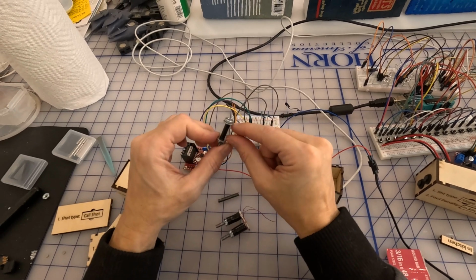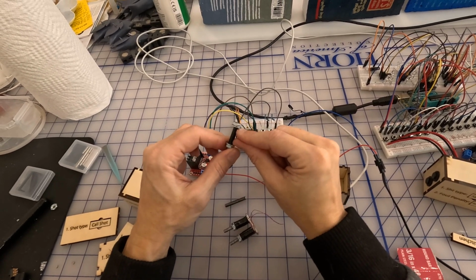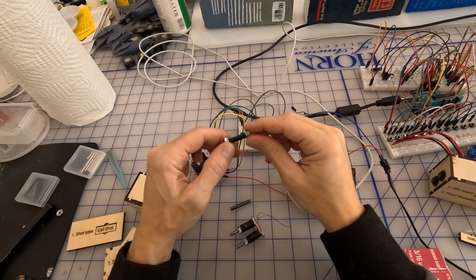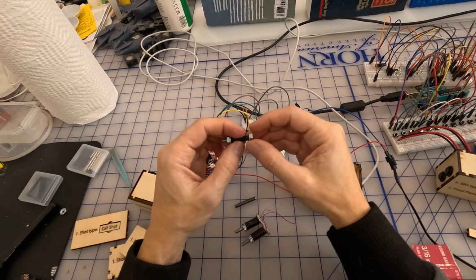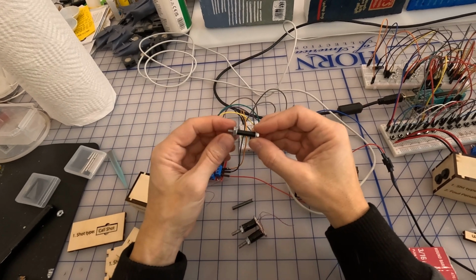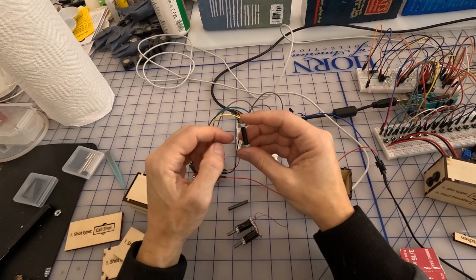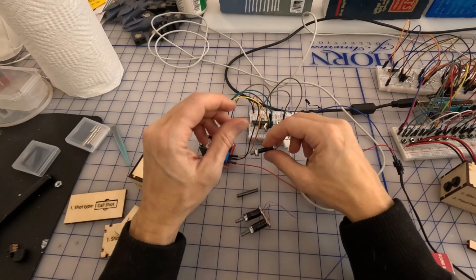I kept this length the same just because it was easier to have it the length of electrical tape, right? So I didn't have to cut the tape or anything, so it's easier to wrap around it, not have to change anything.